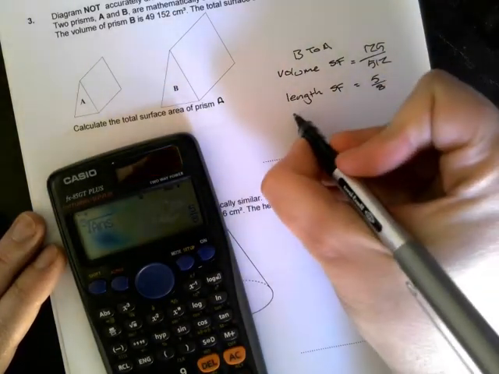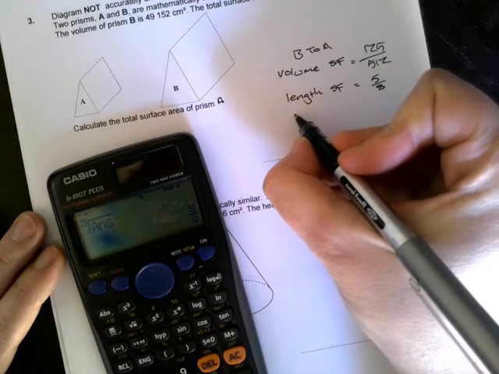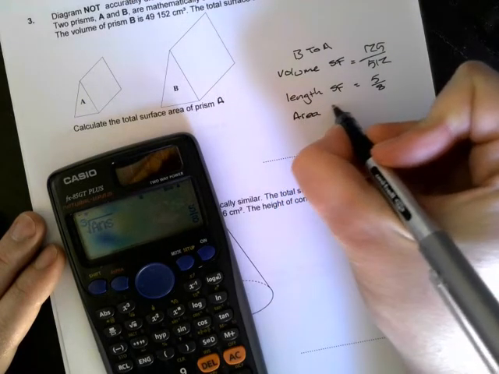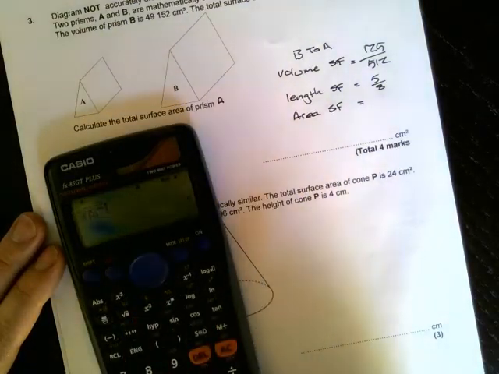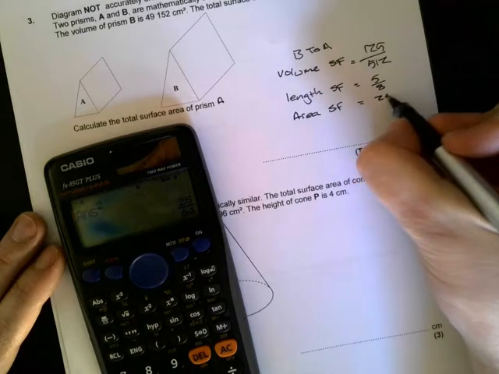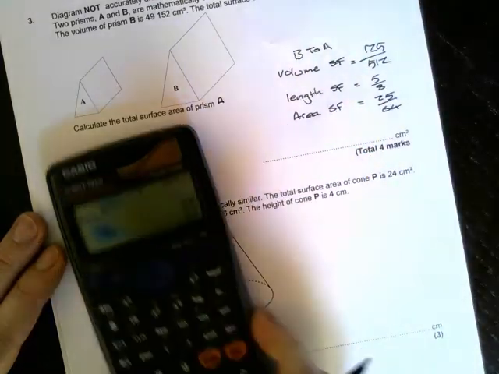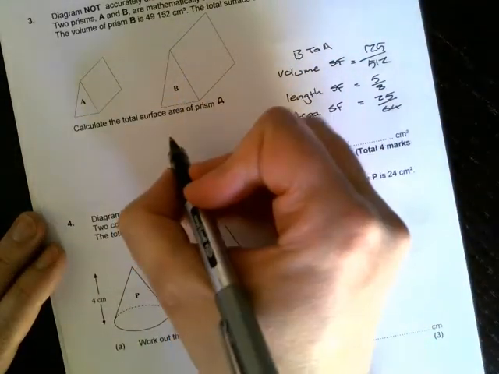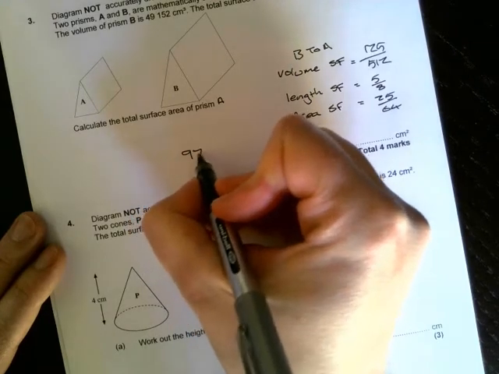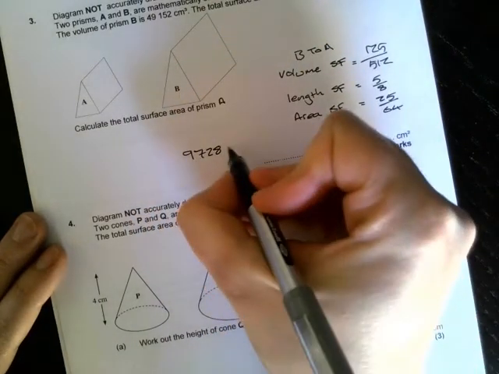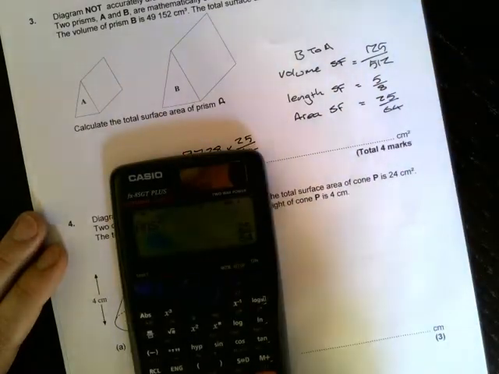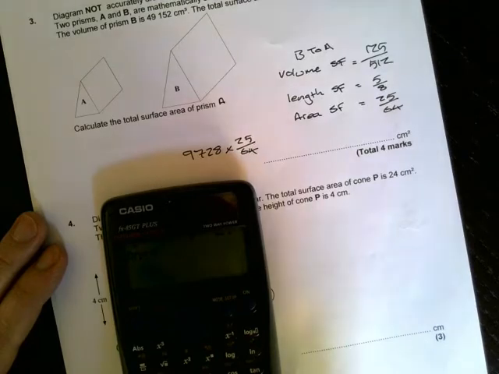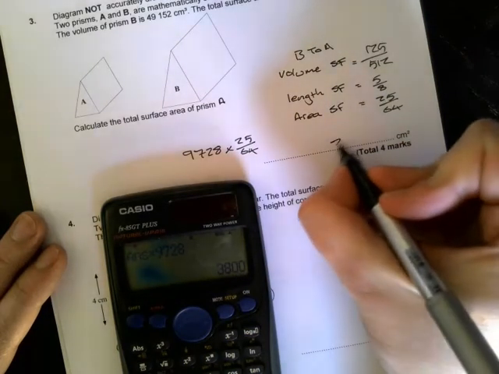And therefore our area scale factor, which we'll need for the surface area, is this squared, which is 25/64. So then if we take the surface area of prism B, 9728, and multiply that by 25/64, we get 3,800 centimeters squared.